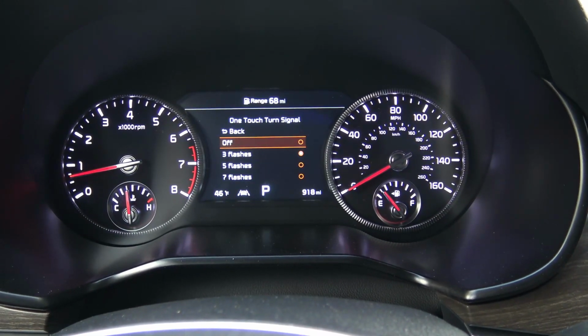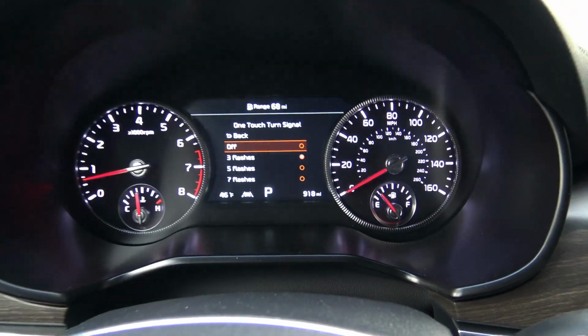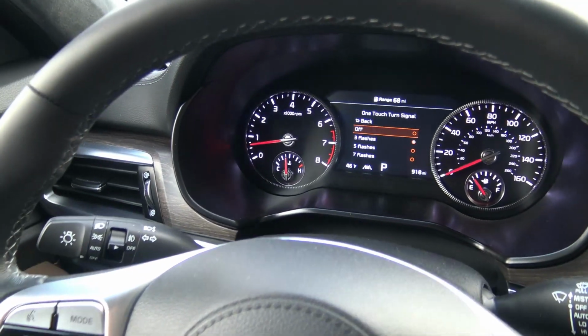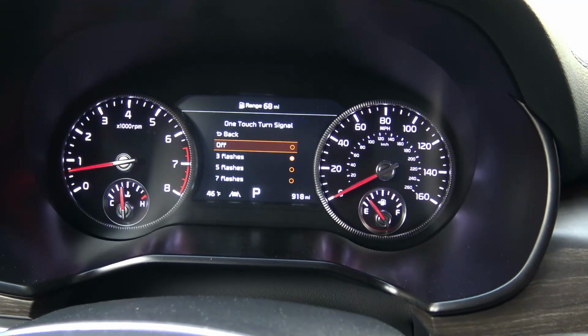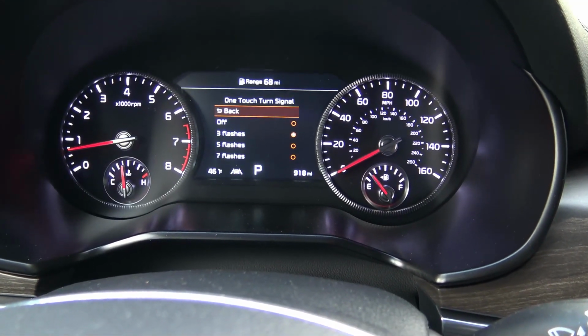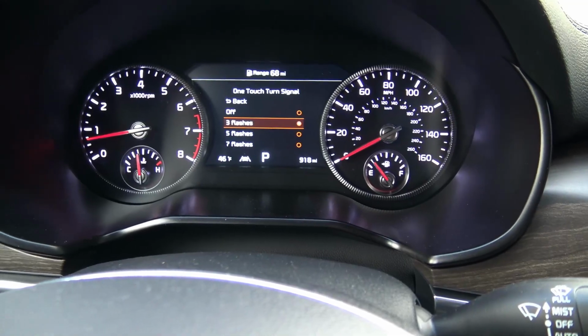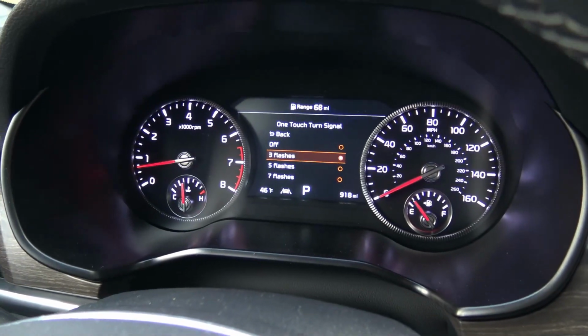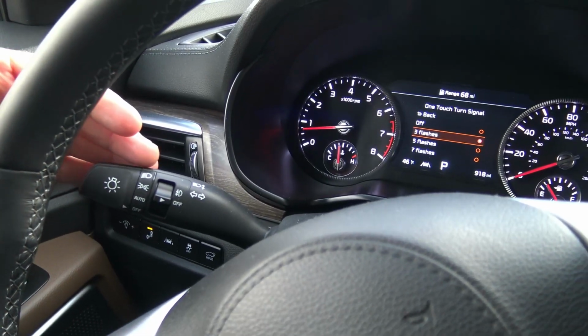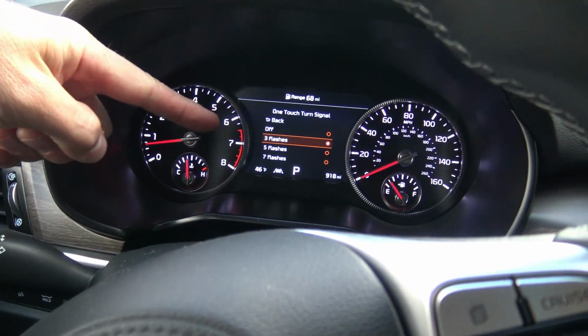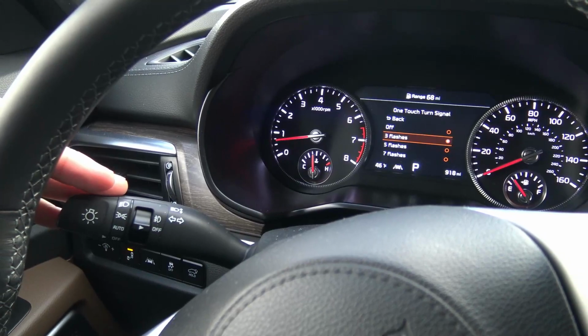You see one touch turn signal. So this is what one touch turn signal is. And you see there it says 3 flashes, 5 flashes, 7 flashes. Really customizable. This is not even in luxury vehicles that I've ever seen. So what that means is once the one touch turn signal is active, I can just do this. And right now it's set for 3 flashes. So I can just touch it down.